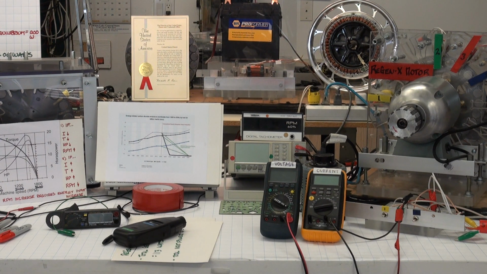And the ReGenX motor allows motors to increase the speed of the system without the requirement of electric input power. So the ReGenX generator coil and the ReGenX motor coil are the same thing.